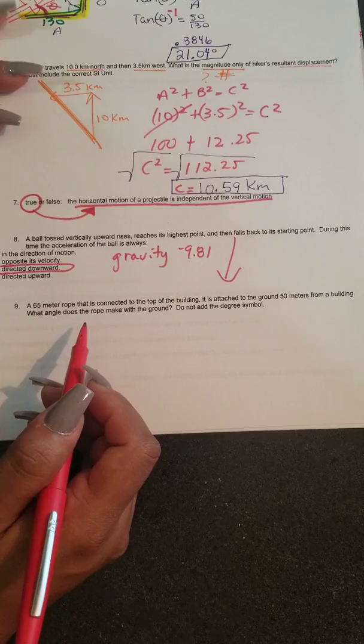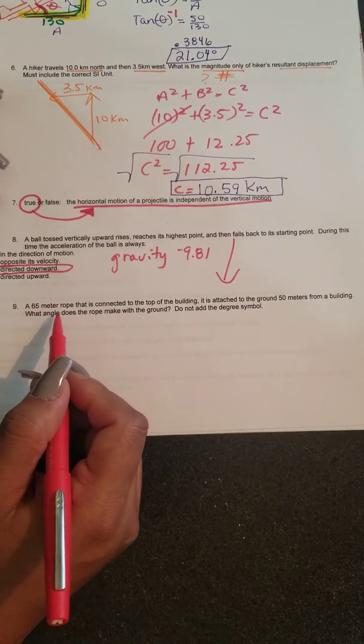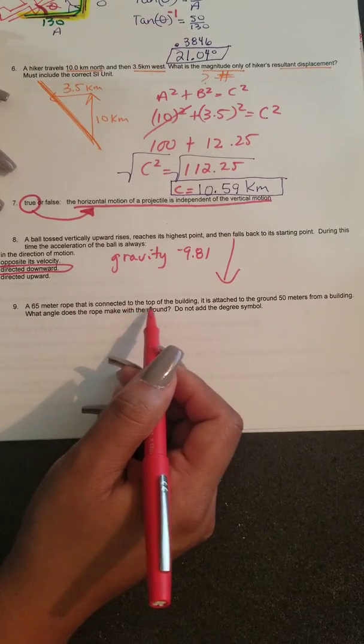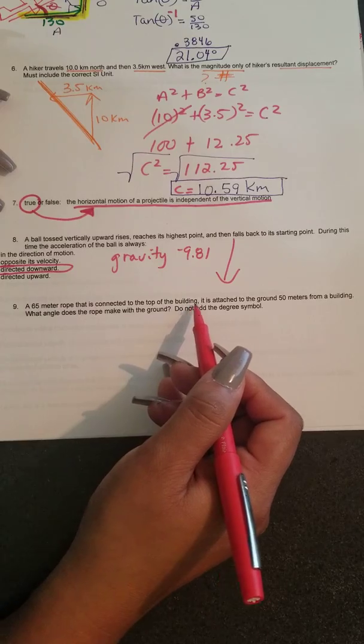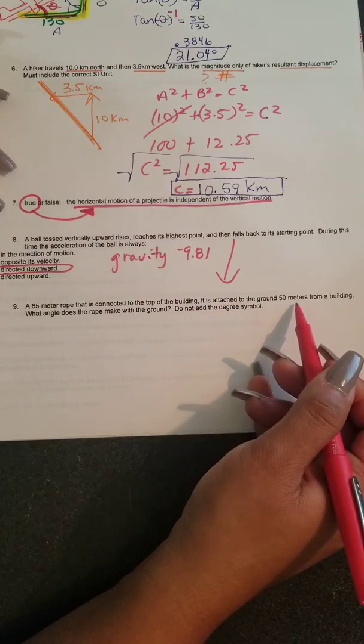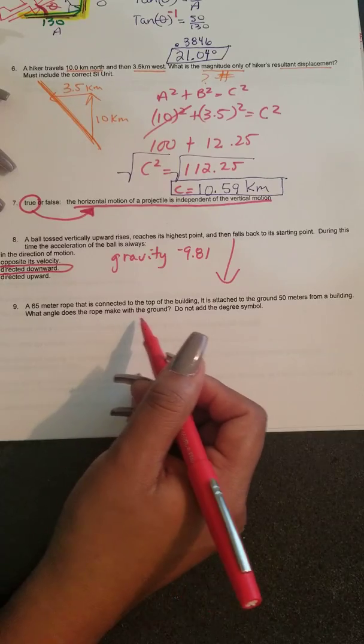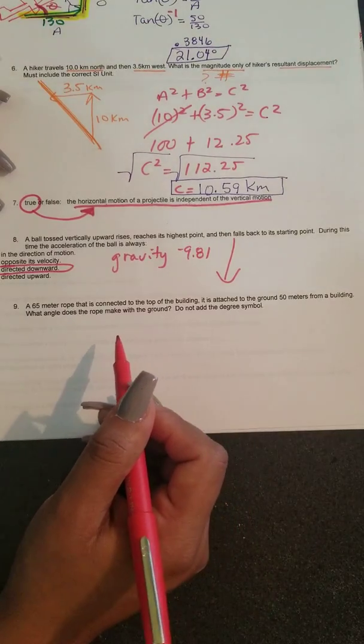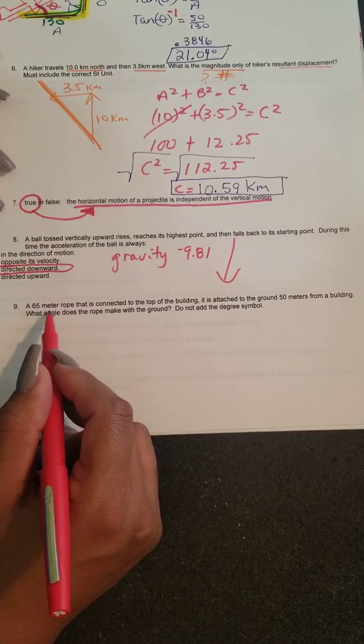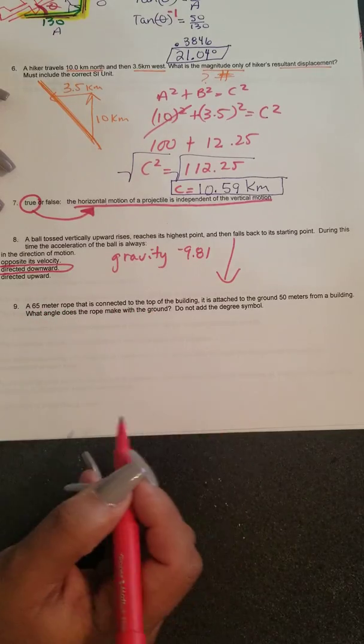Let's look at the next one. Number 9. A 65-meter rope is connected to the top of the building. It is attached to the ground 50 meters away from the building. What angle does this rope make with the ground? Okay, so one more time. A 65-meter rope is connected to the top of a building.